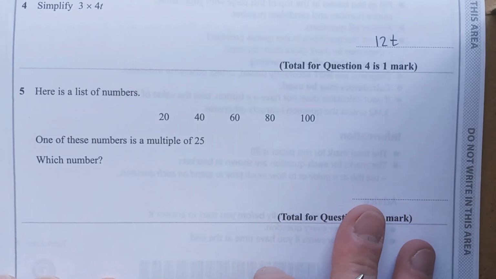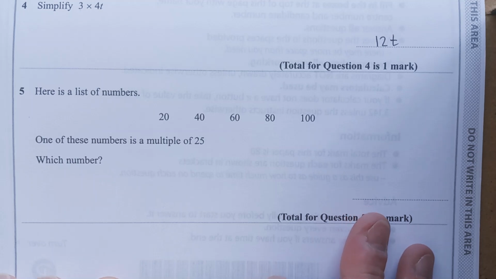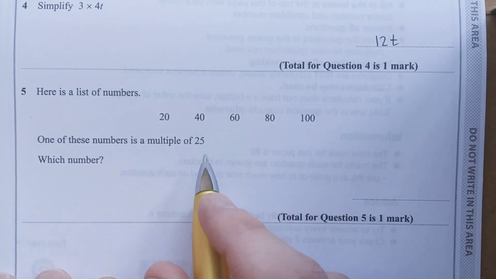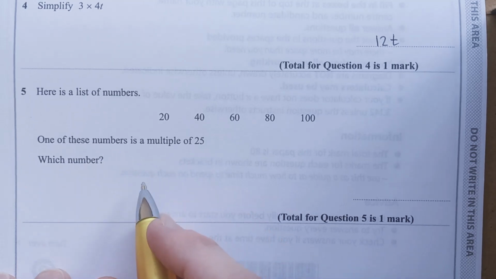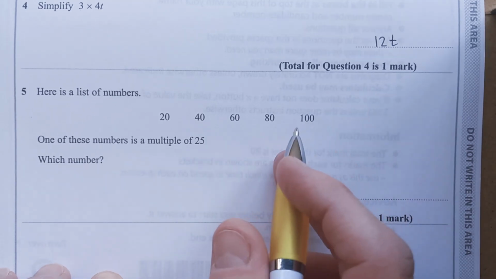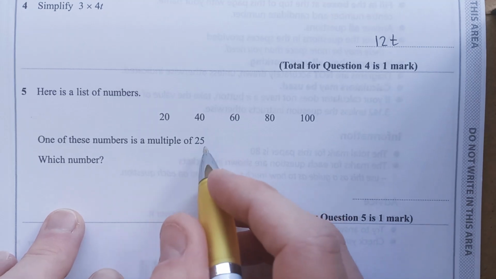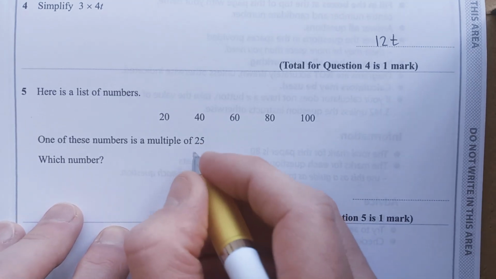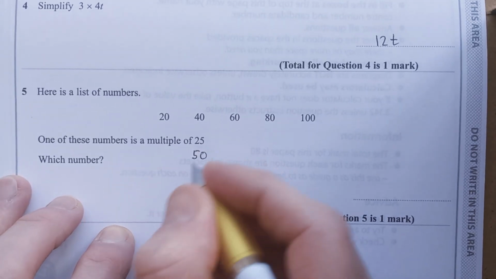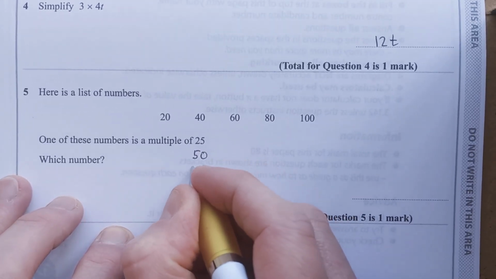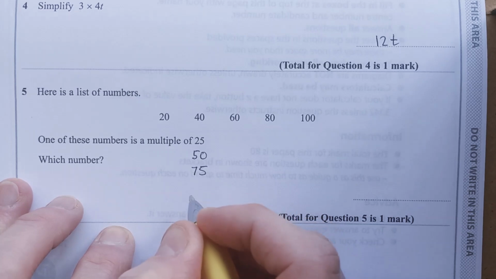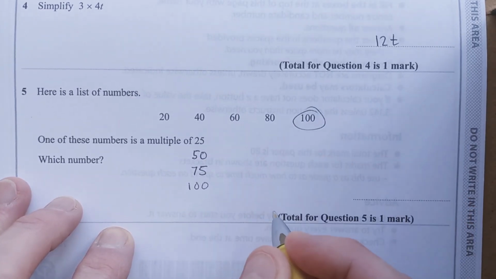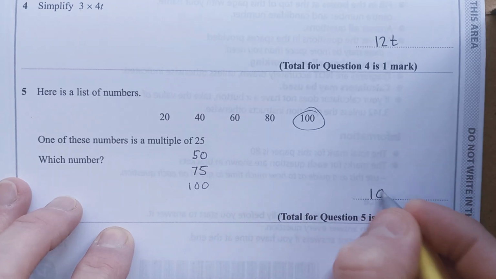Question 5. Here is a list of numbers. 20, 40, 60, 80, 100. One of these numbers is a multiple of 25. Which number? Right, well, you can try dividing them by 25, or you can do it the other way around. You can think of like the 25 times table. So 1 25 is 25, 2 25s are 50, and again, you can use your calculator for this. 3 25s are 75, 4 25s are 100. Right, okay, so it's got to be that one. 100.